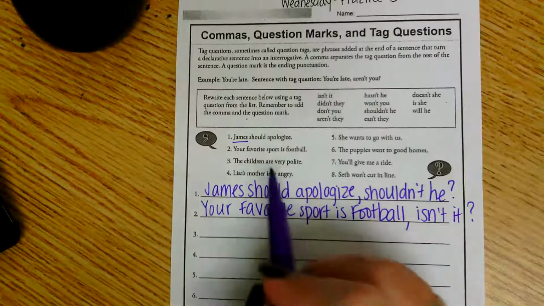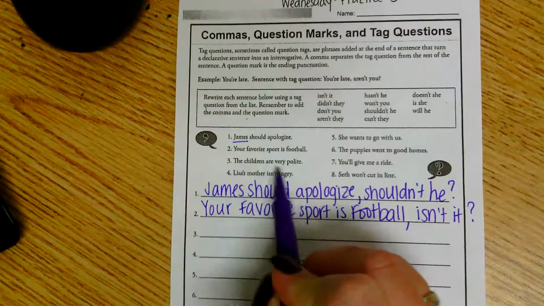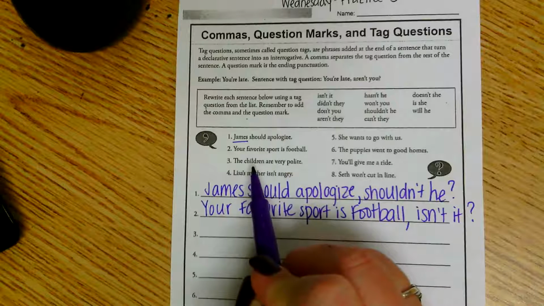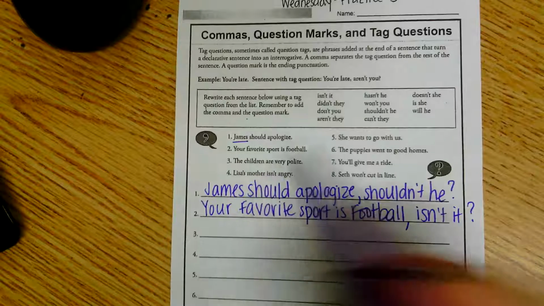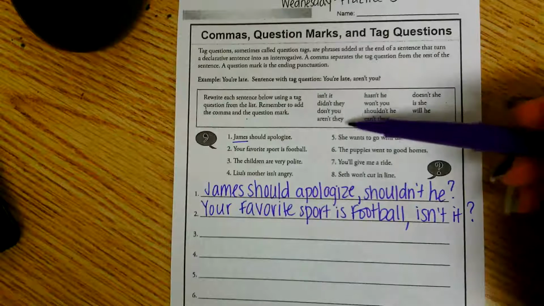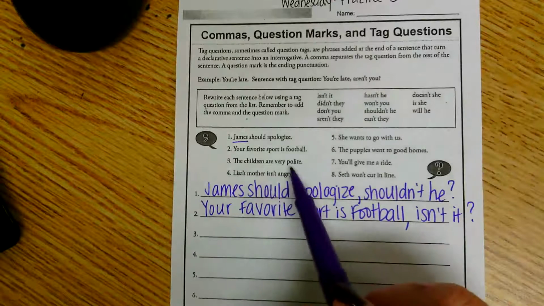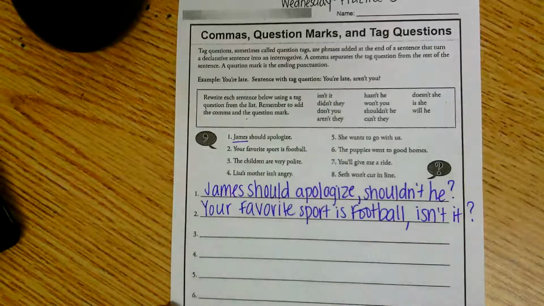The children are very polite. So in our statement, our declarative sentence, our sentence has the subject children. So it's more than one person. So I want to pick a pronoun that could replace children in my tag question. So I want to look for words like they. So looking at the list, the best one that I see would be, "Aren't they?" The children are very polite, aren't they? So let's add those 2 pieces together.